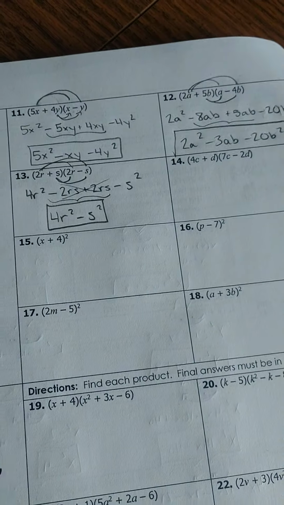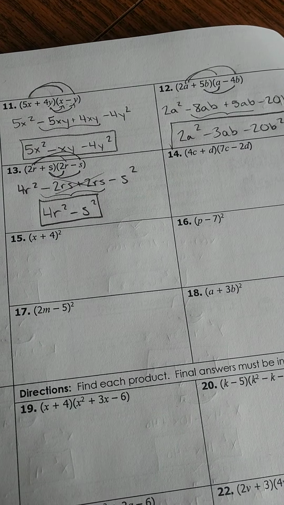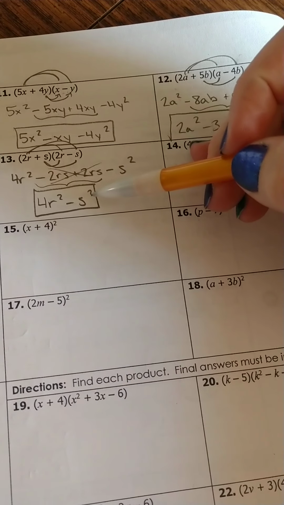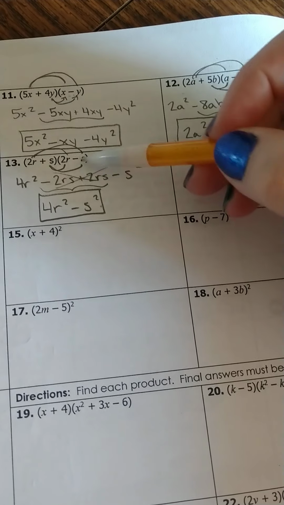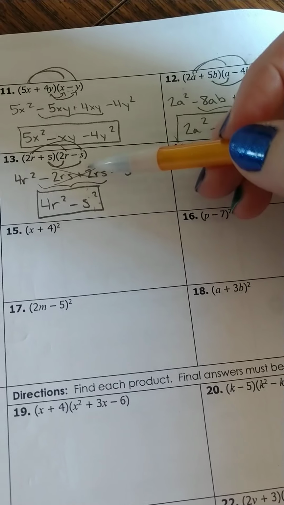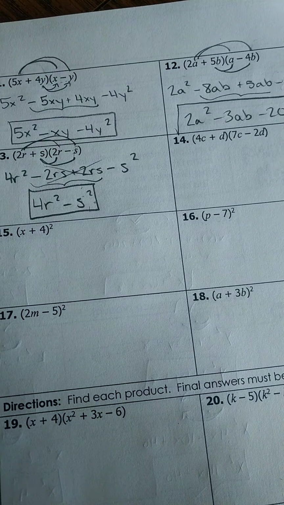It's really important to get this down pat, mainly because here in a couple sections, we're going to be undoing this. So in a couple sections, we're going to start here and go to here. And that way we know how to go backwards and forwards, because that is extremely important in algebra and algebra 2.